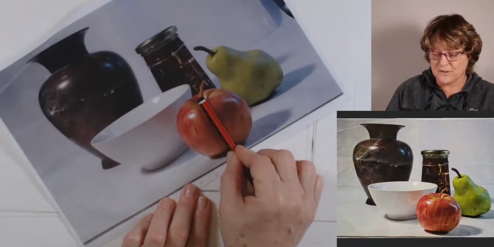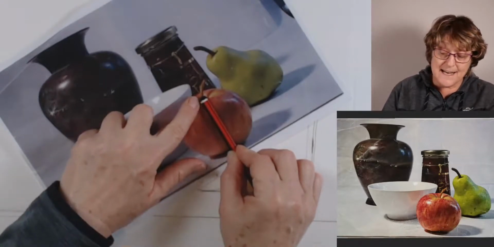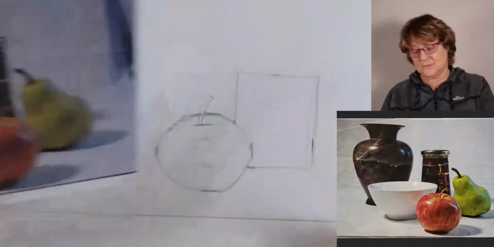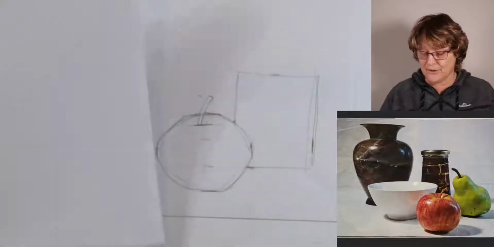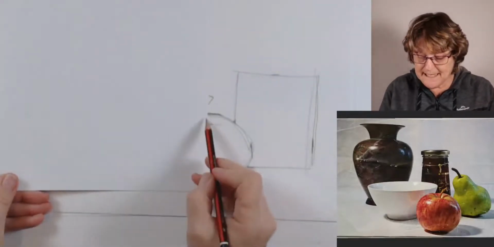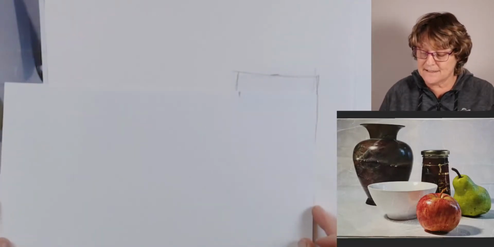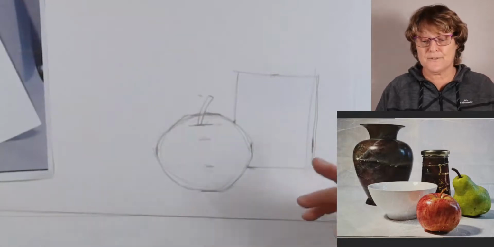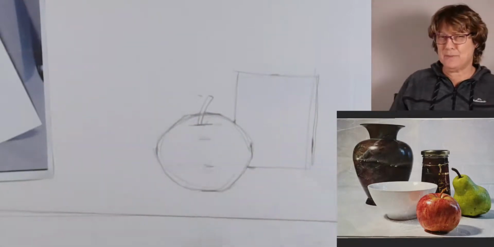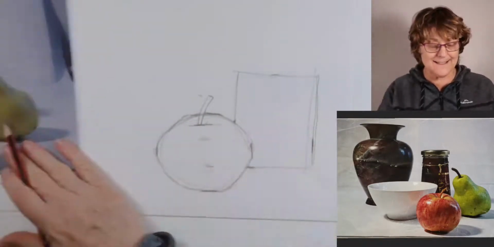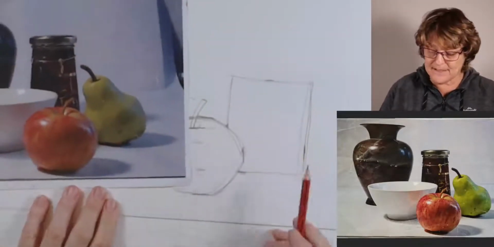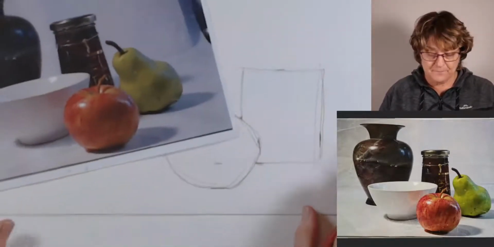So there's lots of ways of doing it, and that's nearly the height of the apple. So if I go back here, nearly the height of the apple is about there. Let's see if it translates. Yeah, pretty close. So there's a number of different ways, and it doesn't have to be perfect. We just need to get a sense of how this thing is working.